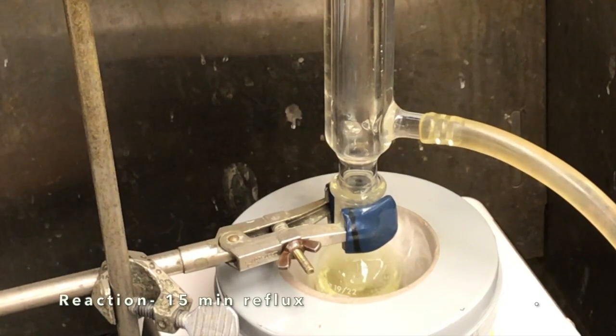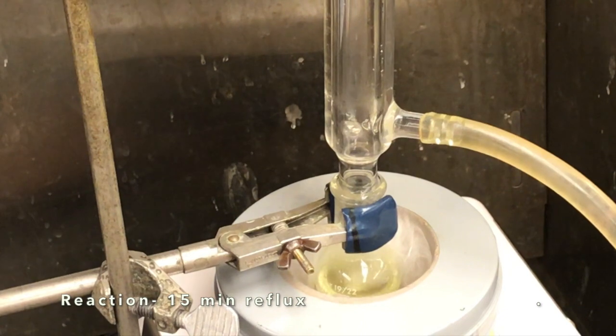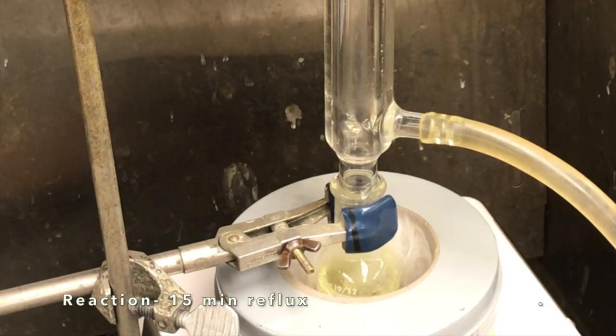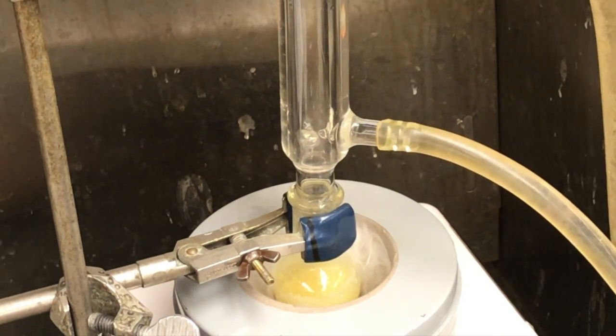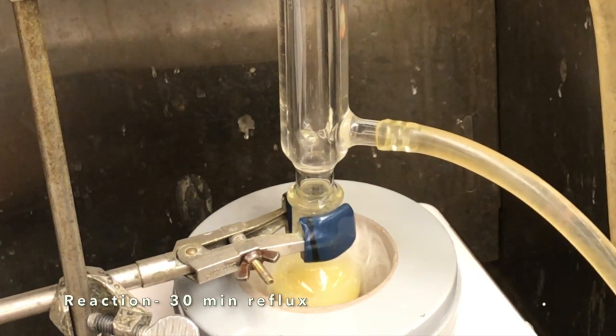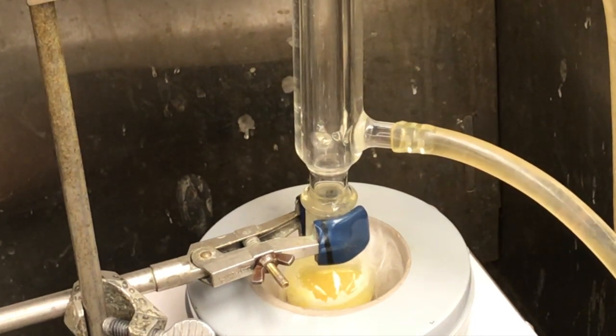Okay, so now let's see what our reaction looks like. So this is after 15 minutes of reflux. You can see that it's starting to turn slightly yellow. And then we'll fast forward to 30 minutes of reflux. Now it looks bright yellow. It doesn't really look clear anymore. And then finally, after 45 minutes of reflux, it still looks pretty bright yellow, and you can see there's a lot of solid on the sides of the flask.